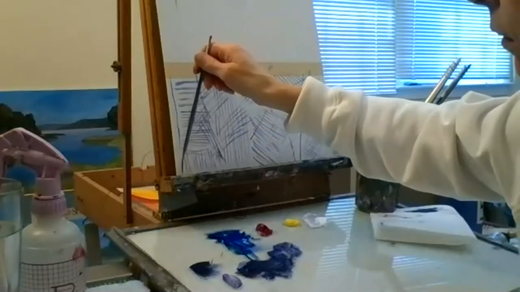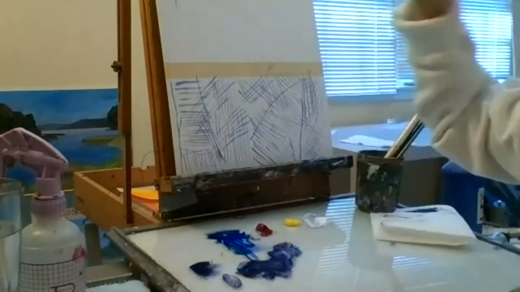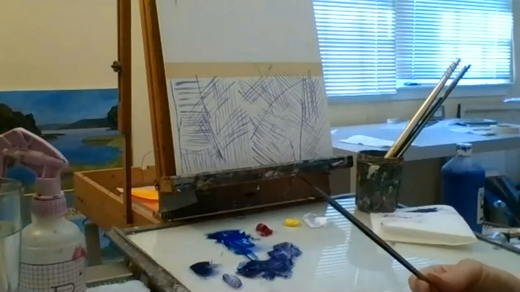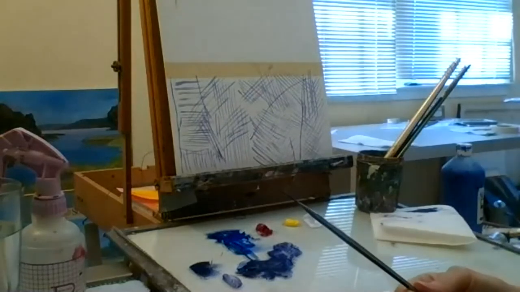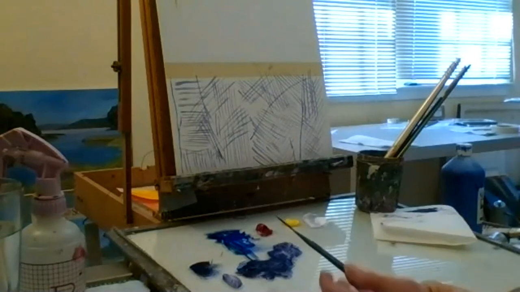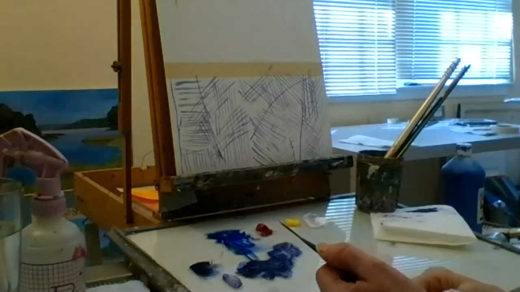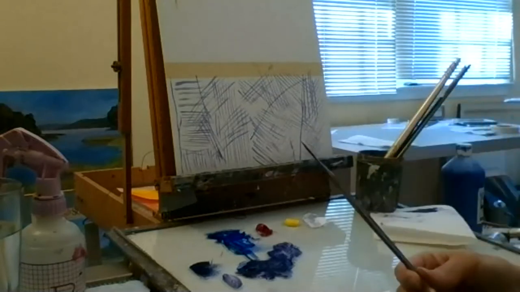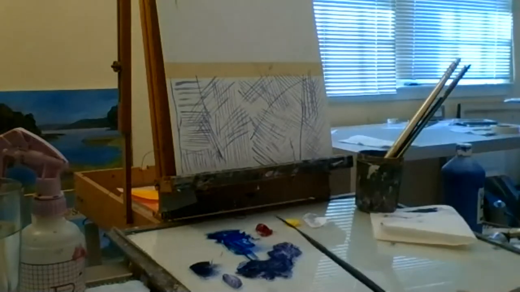I could even go like this to make it join. Oops. Anyway, so this is what this brush is for. And when painting the rigging on boats, you want to have the rigging in one swoop. So that's why this brush is good for this.